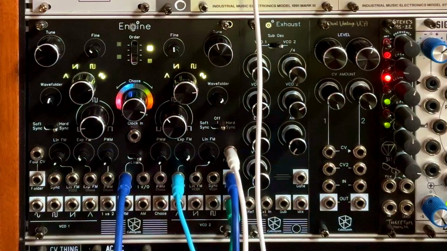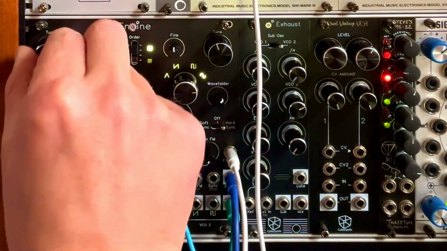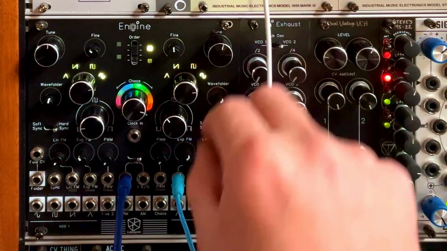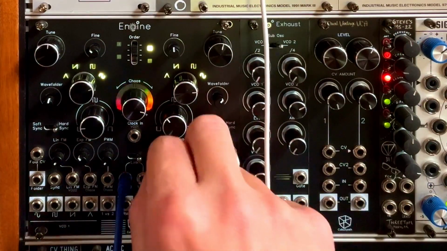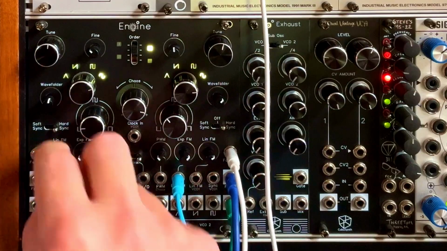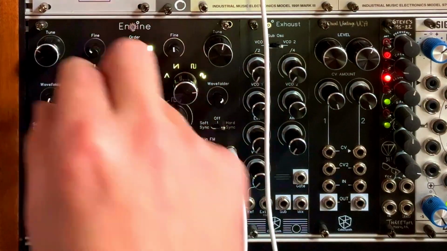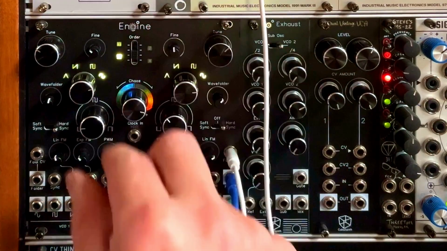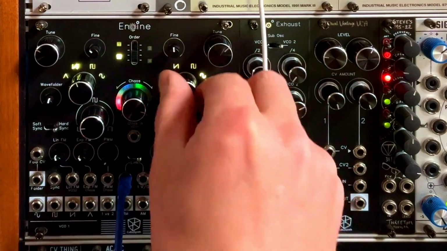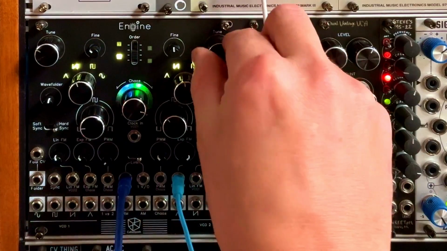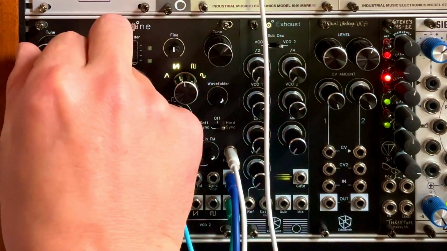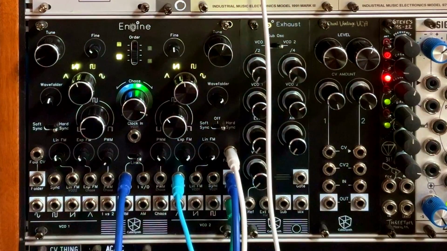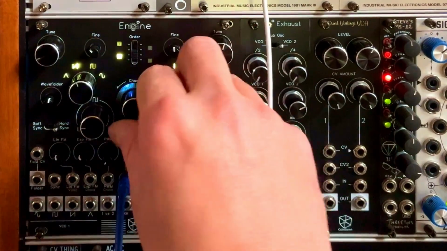I'm adding a little chaos to the first oscillator here. Now we're combining, right? Combining syncing with FMing, with pulse width modulation, with chaos generation. And the possibilities are infinite. Cool oscillator. So fun.